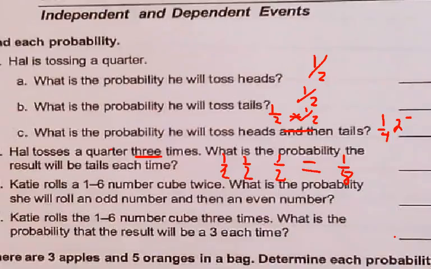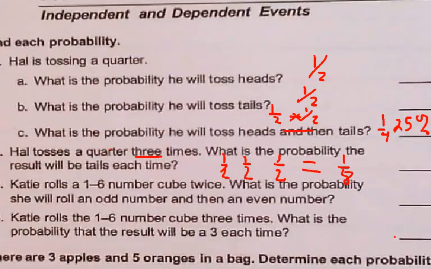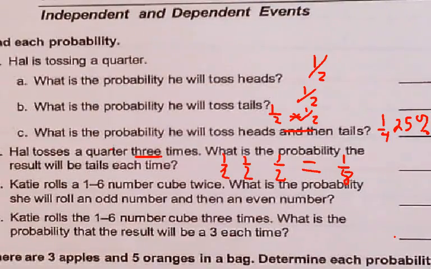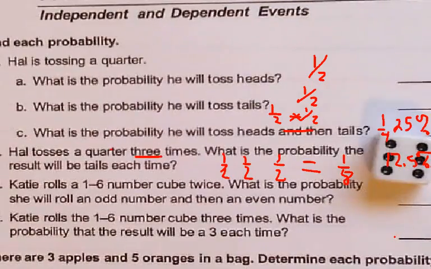This would be 25%. 1/8 is 12.5%. And like I said, usually they want it like that.